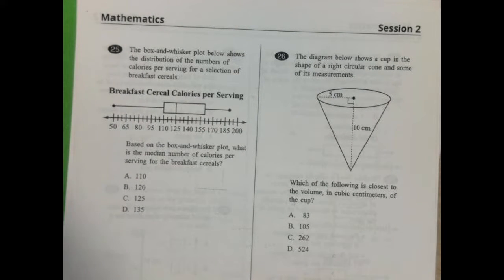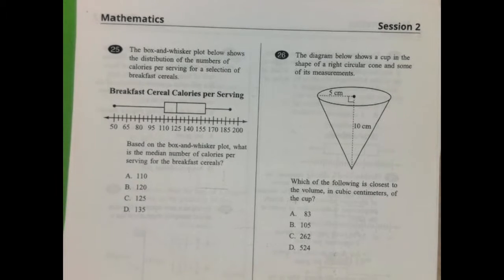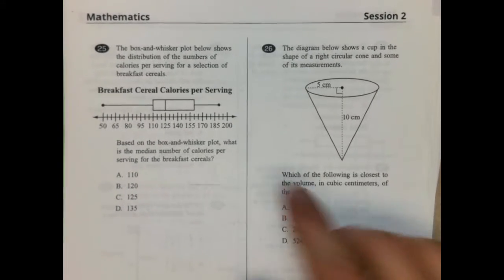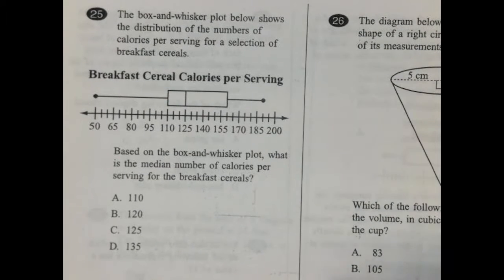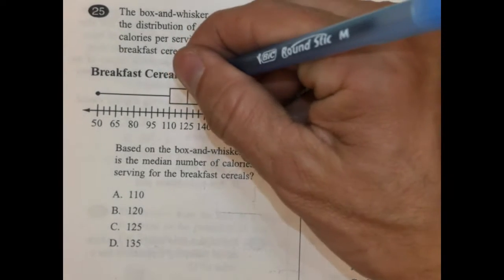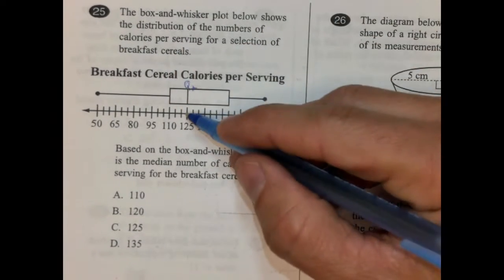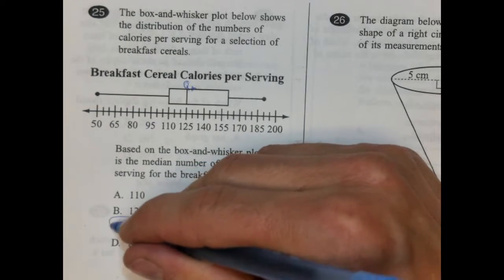It says the Box Whisker Plot below shows the distribution of numbers of calories per serving for a selection of breakfast cereals. So here it is right here. Let's zoom in a little more so you can see a little better. Based on the Box Whisker Plot, what is the median number of calories per serving? So median is going to be the Q2, which is right here. So that's our Q2, which is 125.